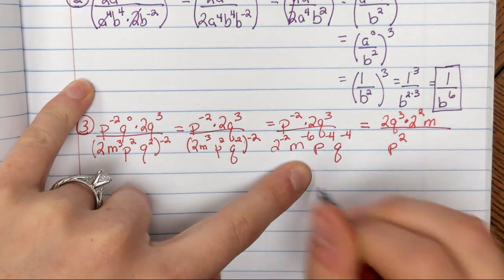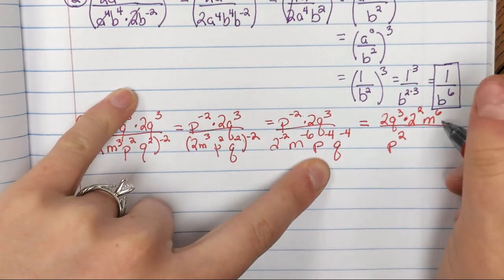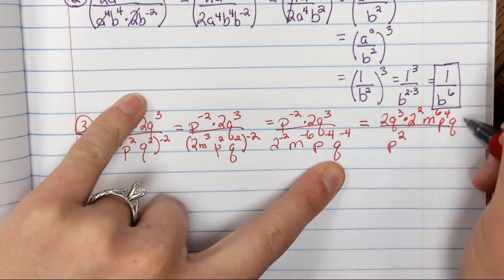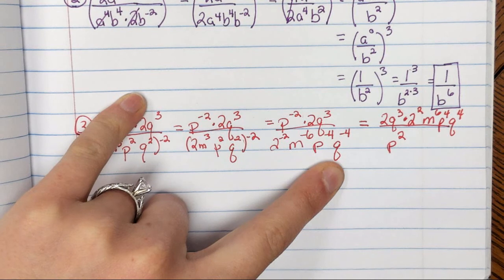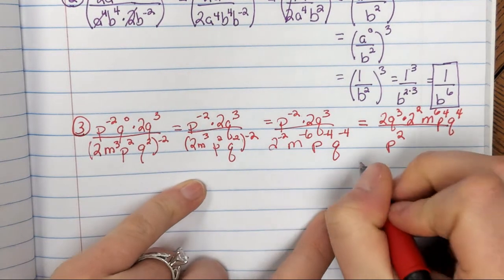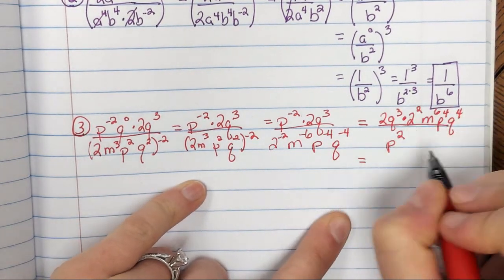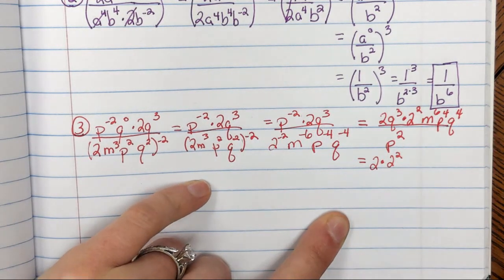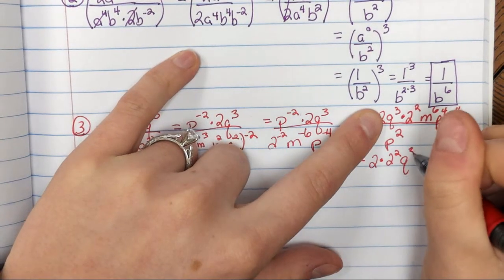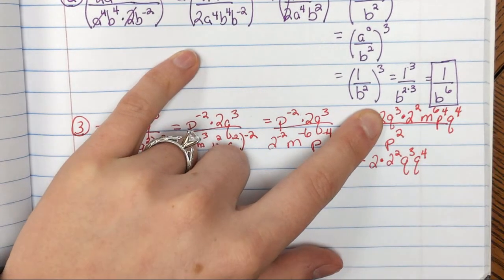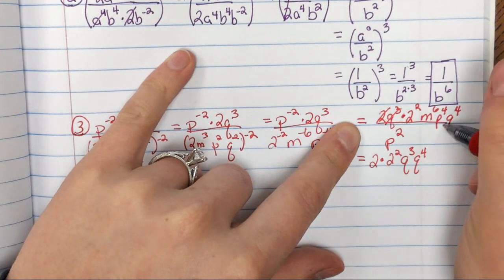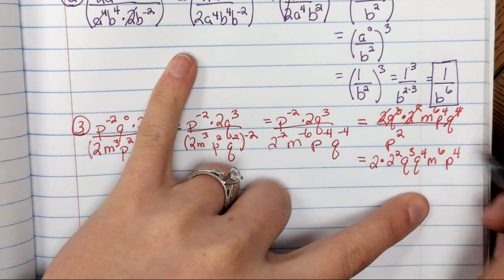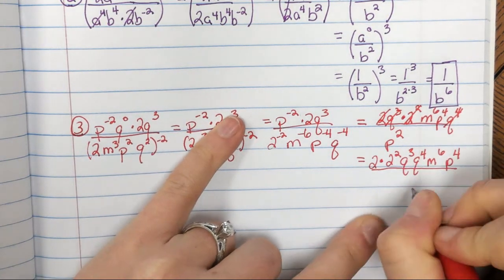M to the negative 6 is coming up as m to the 6th. P to the negative 4 is coming up as p to the 4th. Q to the negative 4 is coming up as q to the 4th. All right. Then I'm going to rearrange everything in the numerator. So I'm going to have 2 times 2 to the 2nd, pull the constants out in front. We'll put all the q's together, q to the 3rd, q to the 4th. So I've used this, this, this, this. I have an m to the 6th and a p to the 4th. And this is all over p to the 2nd.